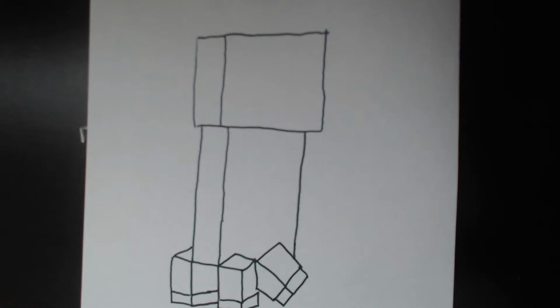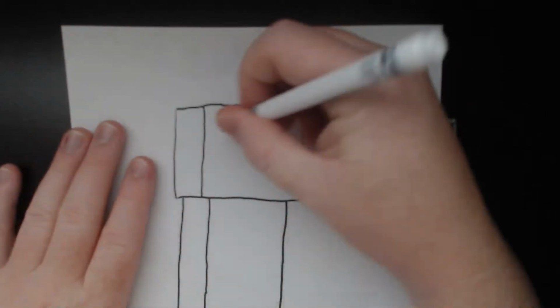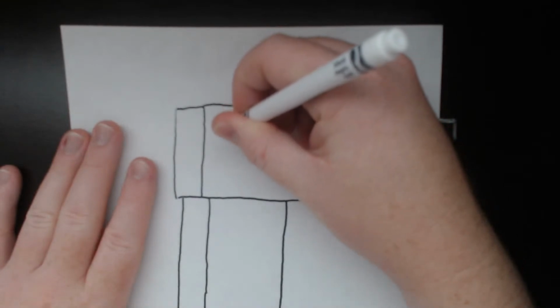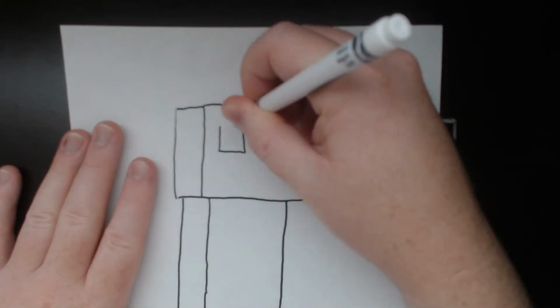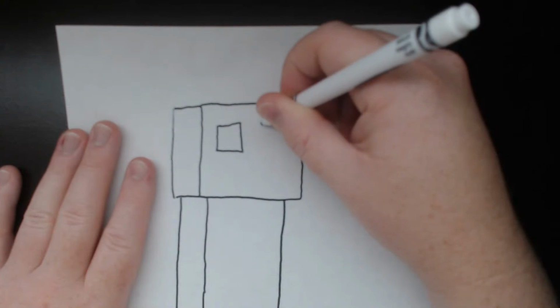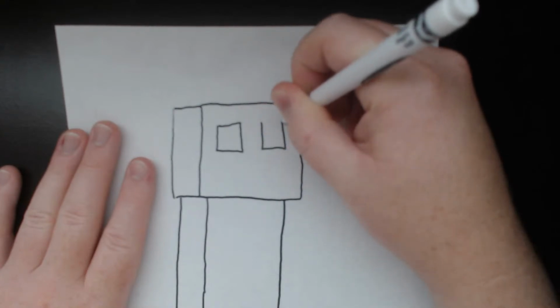We're not done necessarily, but let's work a little bit more on the face. So let's bring this down a little bit and let's get those eyes in. So again, everything in Minecraft is a square. So let's get that in there just like that and get those big square eyes. Obviously, that's not all we're going to do. We got to get the mouth in there too.